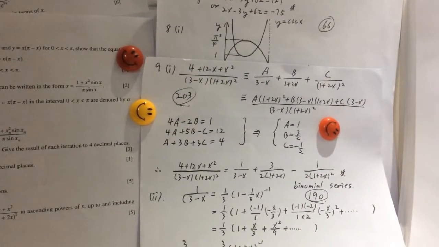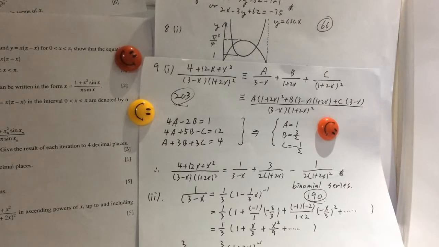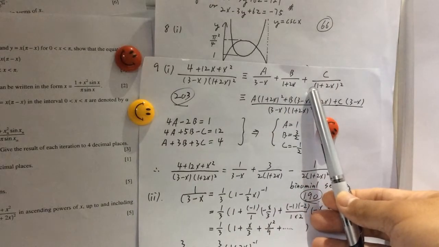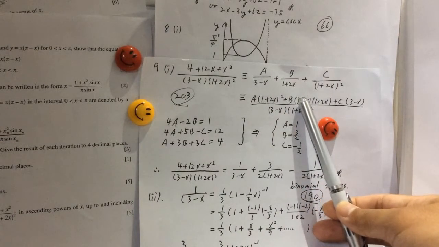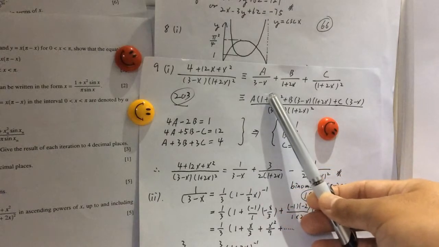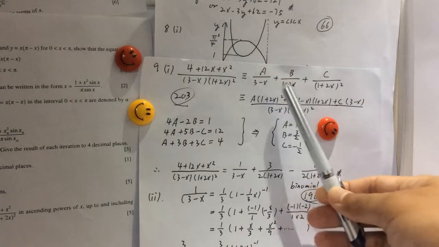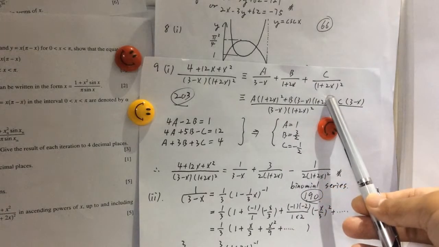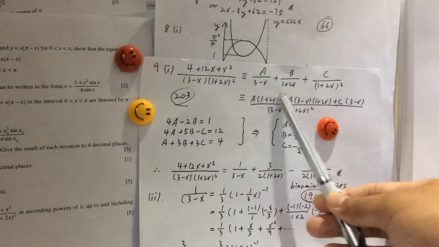The denominator of the first term is degree 1. The second one is degree 1. The third one is degree 2. Okay, which is the standard form for this expression to be written in partial fractions. So the numerator is a constant for this one, the second one, and the third one. So there are 3 constants we need to determine.